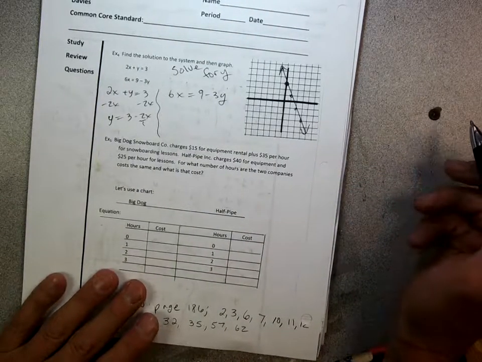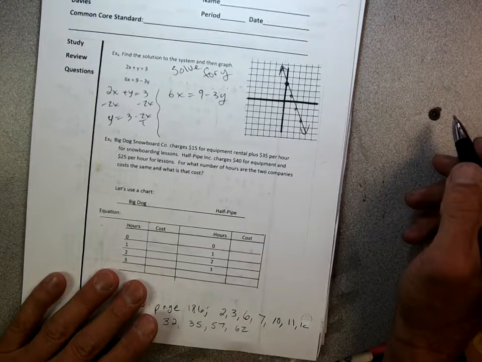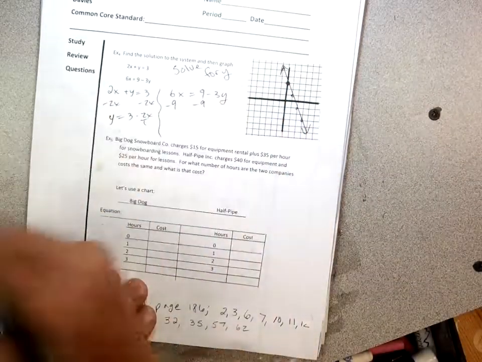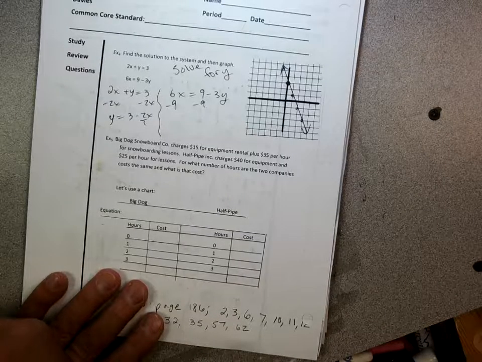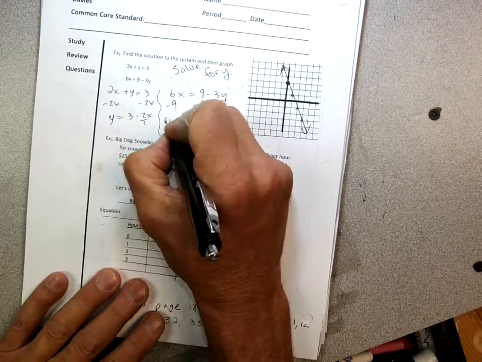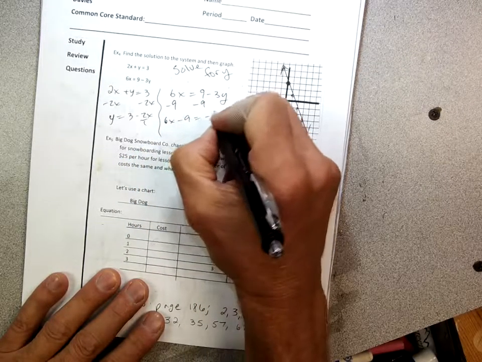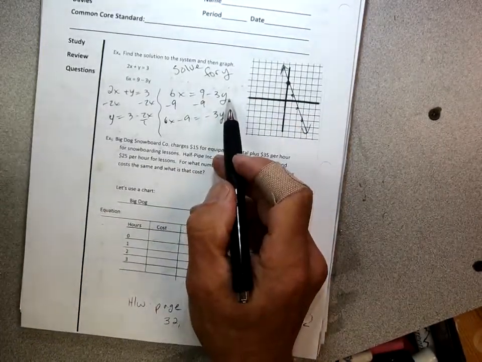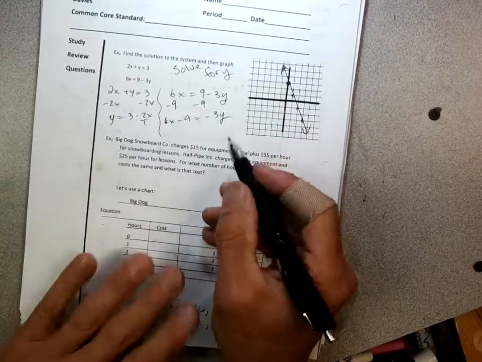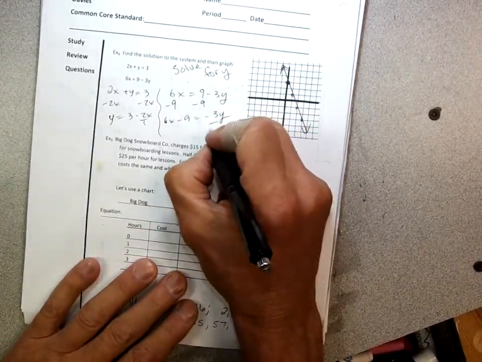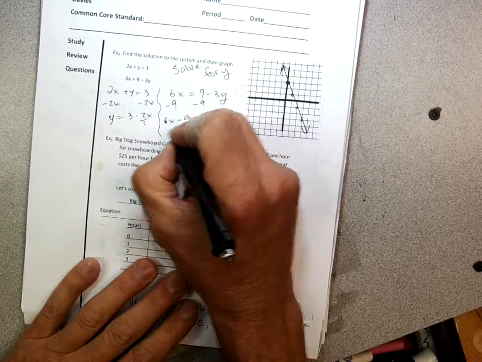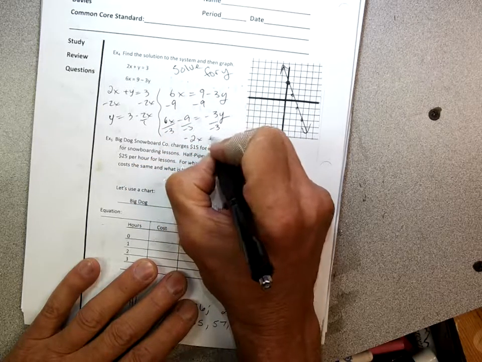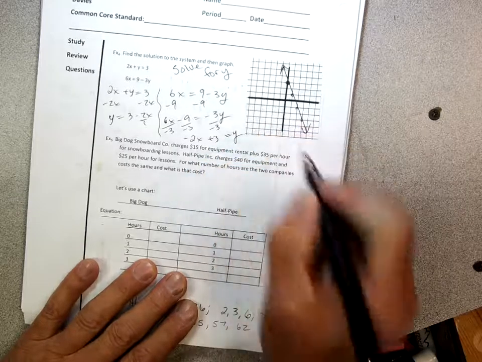Second equation, I have to solve for y. So I'm going to go minus 9. It's just written backwards, but I can handle it backwards. We know how to do it backwards. 6x minus 9 equals -3y, right? I just solve for y. Even though the y is on the right-hand side, I can still do it. So minus 9, now let's divide by -3. I'm going to get -2x plus 3 equals y.